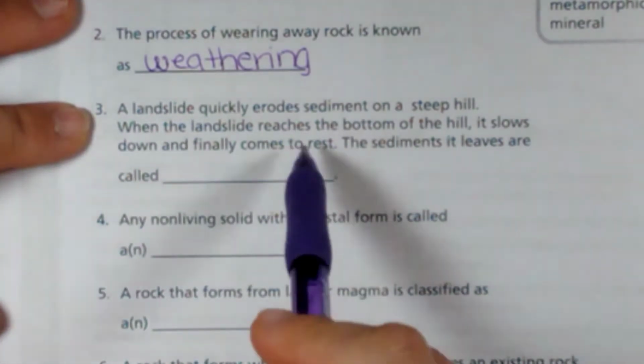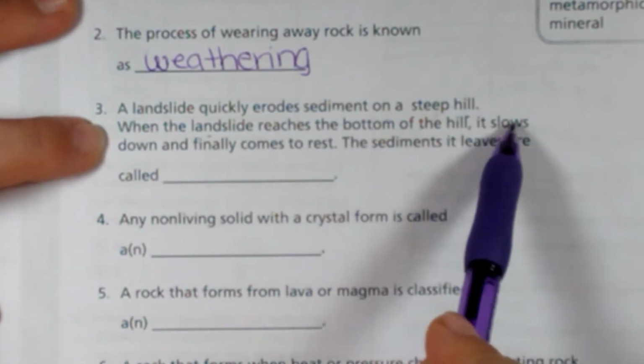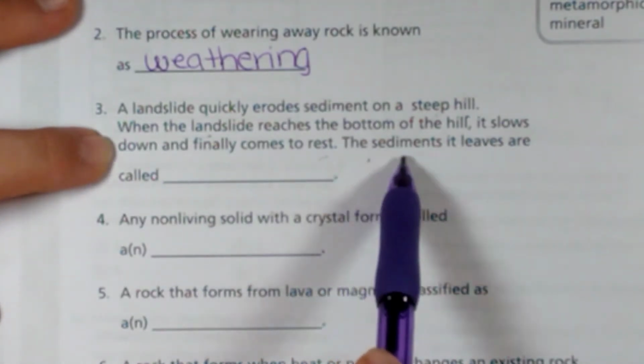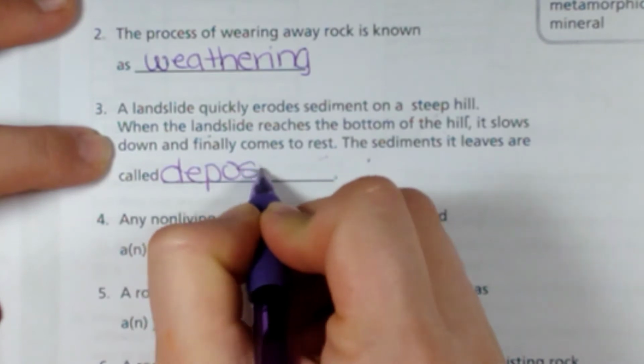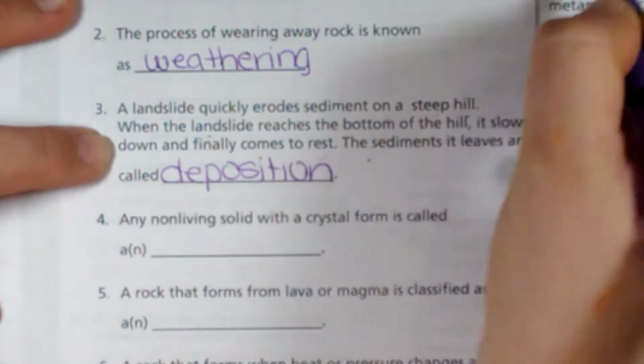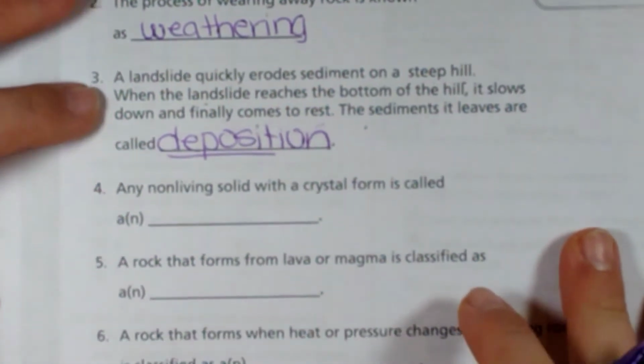A landslide quickly erodes sediment on a steep hill. When the landslide reaches the bottom of the hill, it slows down and finally comes to rest. The sediments it leaves here are called deposition. Now remember, it's like a deposit. Deposition, a deposit of sediment.